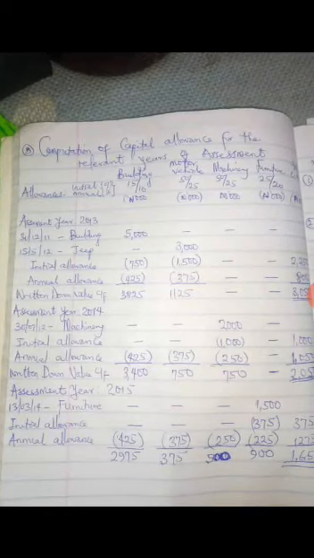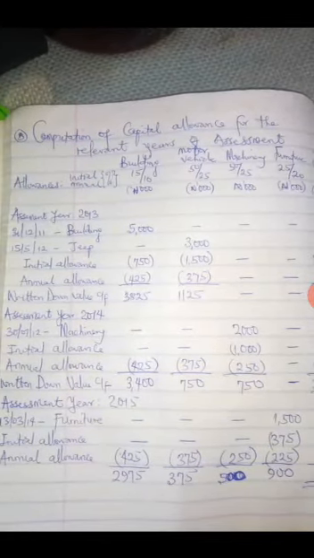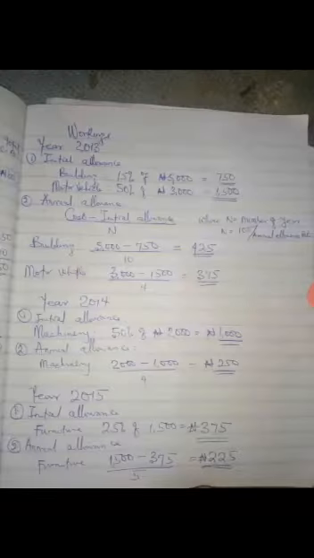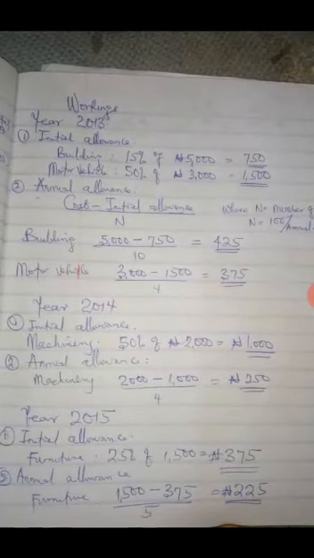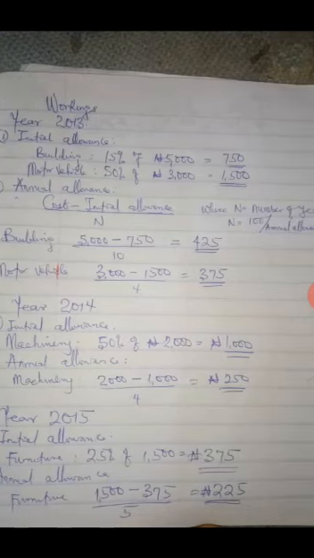Then the next thing to look at is the motor vehicle. On the motor vehicle, our annual allowance there is 25%. The same thing that happened in building is what we are going to do here. The cost is 3,000. Then the initial allowance computed already is 1,500.